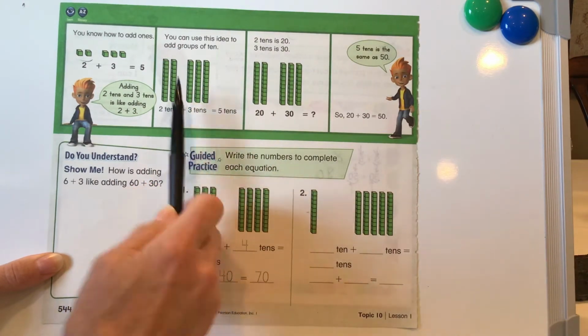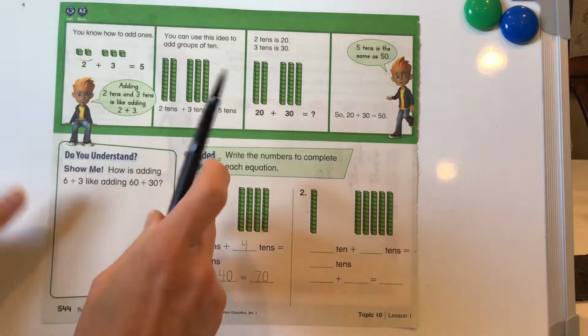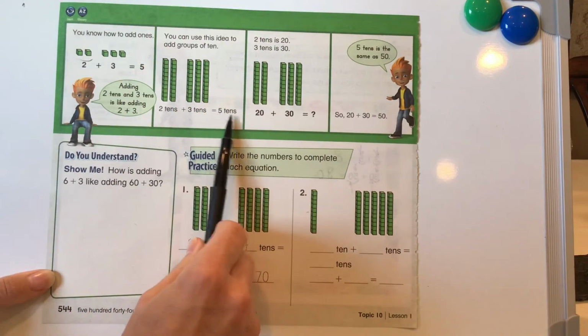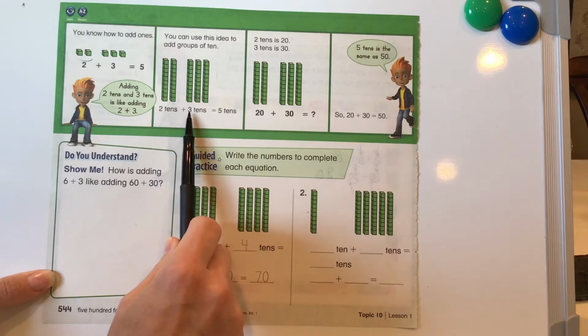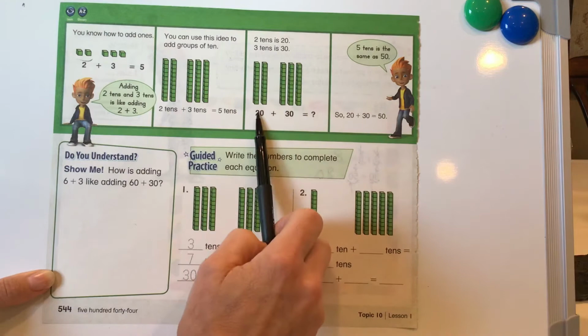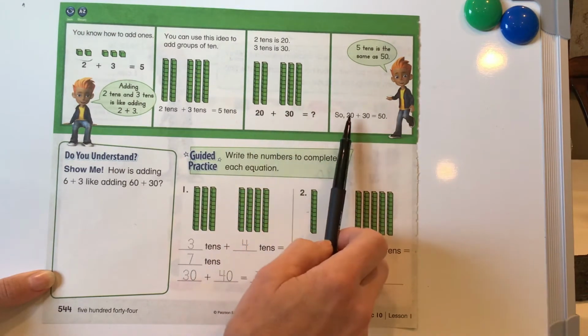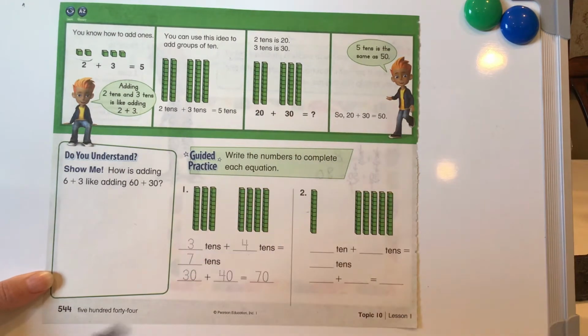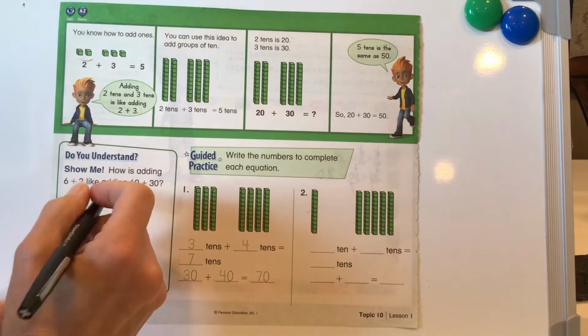These are our 10 sticks, just like you guys are used to drawing. 2 tens plus 3 tens is 5 tens. So 2 tens is 20. 3 tens is 30, so 20 plus 30 is 50, okay? Let's take a look at this. Do you understand? Show me.